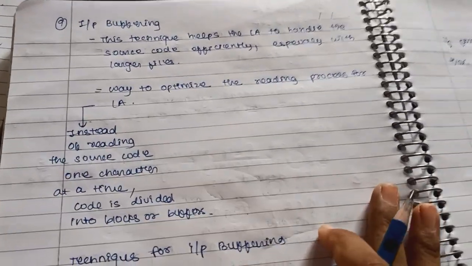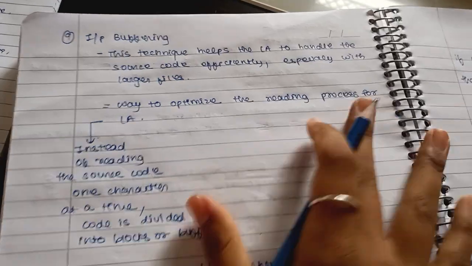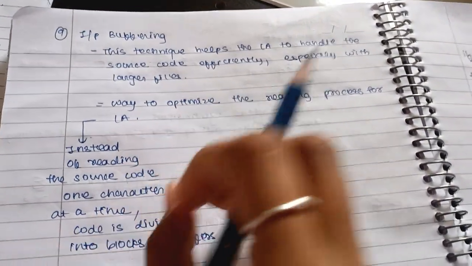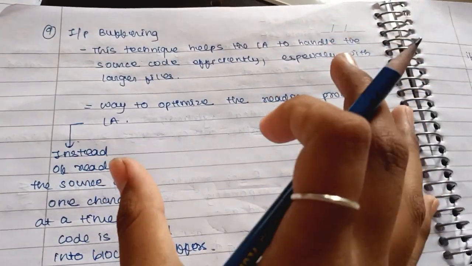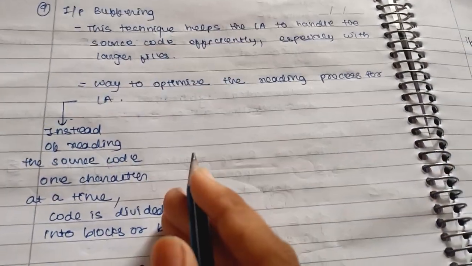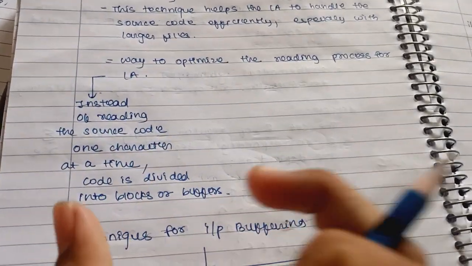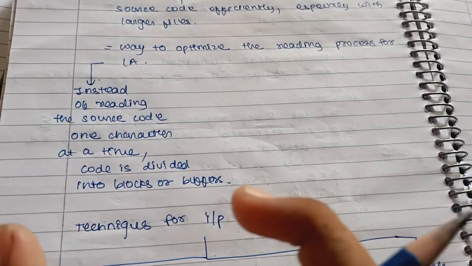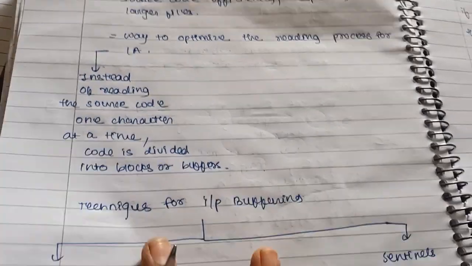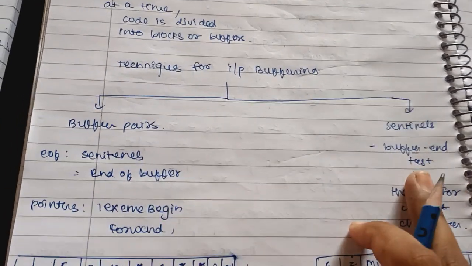Then we have input buffering. This is one of the important topics which is asked for 7 marks or 4 marks in GTU. Input buffering is a technique which helps the lexical analyzer to handle the source code efficiently. Whenever you are dealing with large files, instead of reading the source code one character at a time, we can divide the code into blocks or buffers. There are two techniques for input buffering. First is buffer pairs and sentinels.